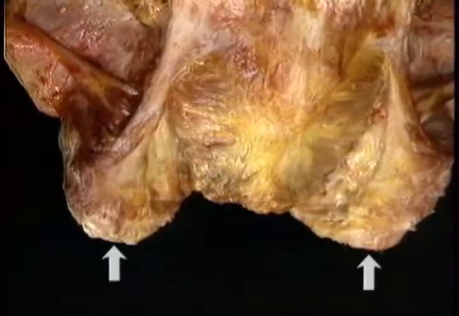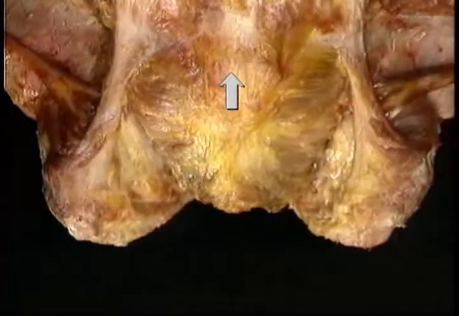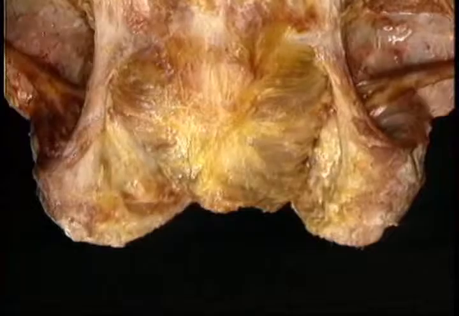upwards and forwards. Now that we've seen the intact pelvic diaphragm from above, let's look at it from behind and from beneath. Here are the ischial tuberosities. Here's the tip of the coccyx. Here are the sacrotuberous ligaments.